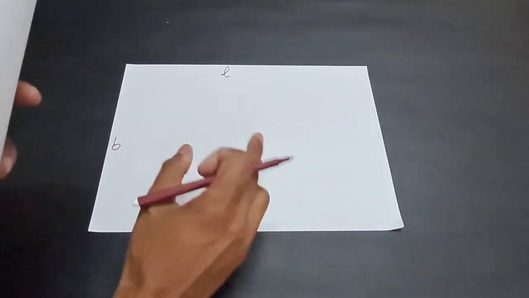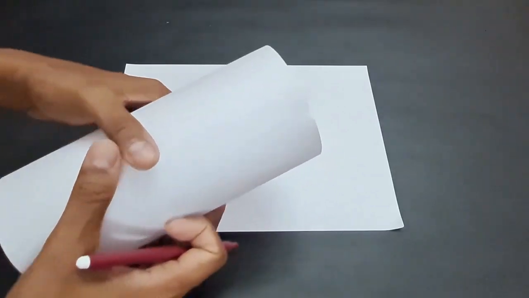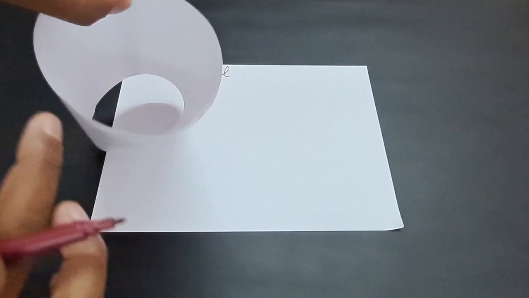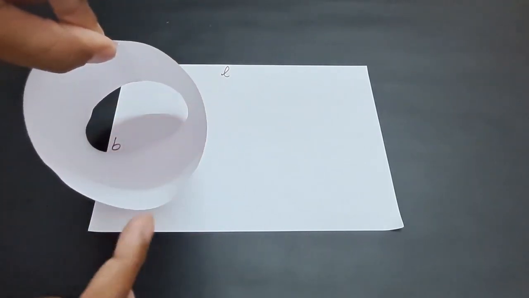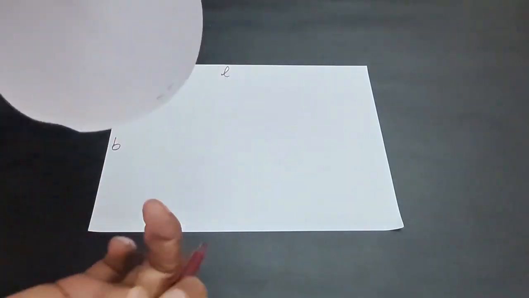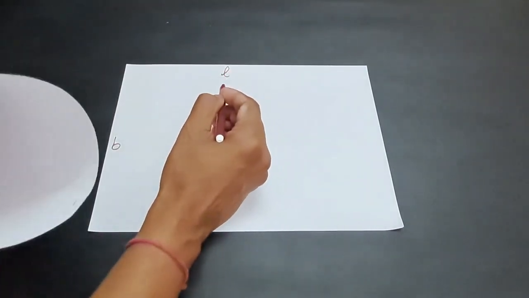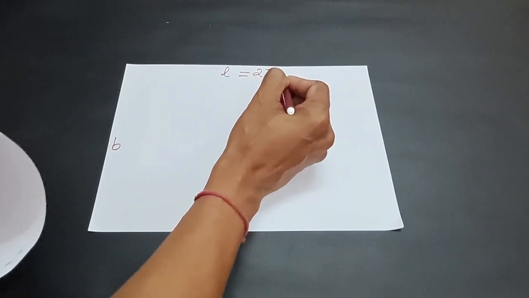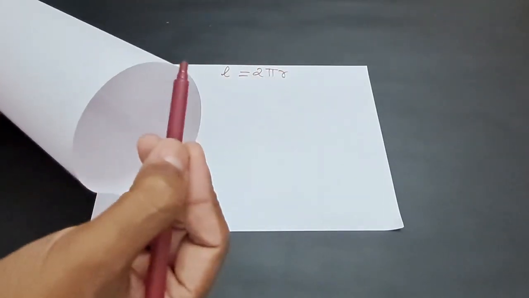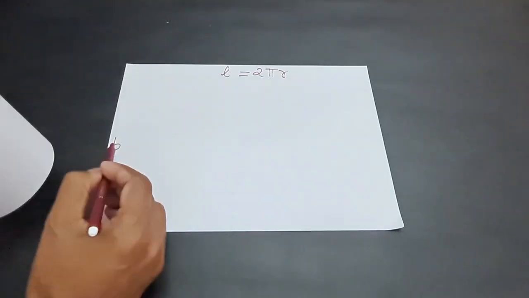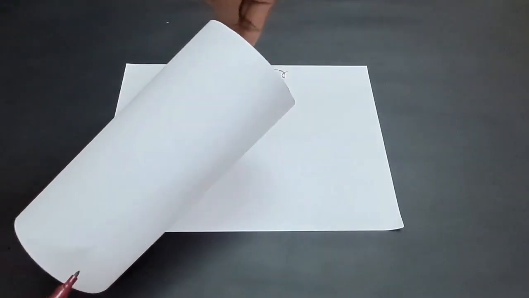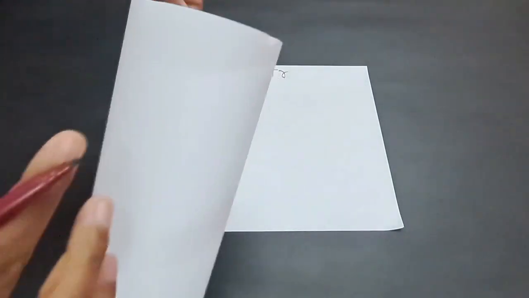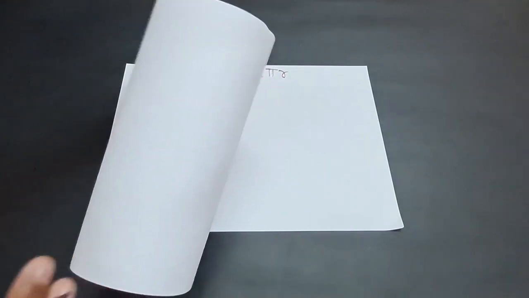So what happens to the length when it becomes a shape like this? Here is the length. It becomes the circumference of the top face or the bottom face, and therefore this L in the rectangular sheet of paper is actually 2 pi r. That is the circumference of the base. And what happens to the breadth? Here is the breadth of the paper. Breadth becomes the height of the cylinder. This is the height of the cylinder now.